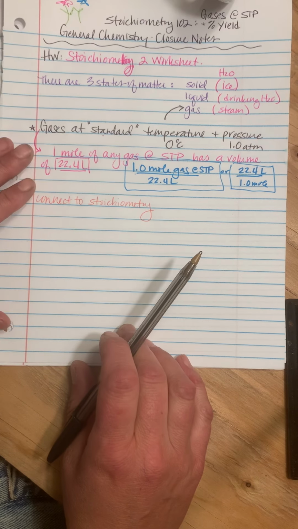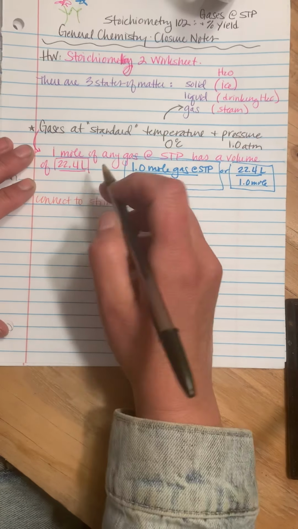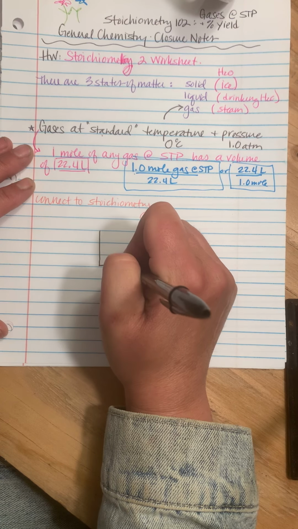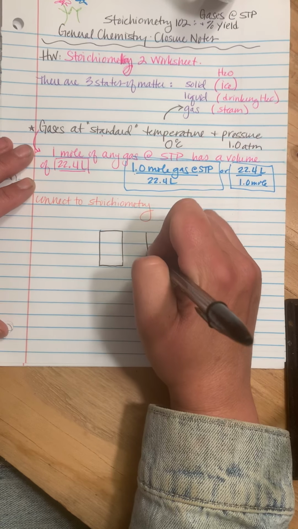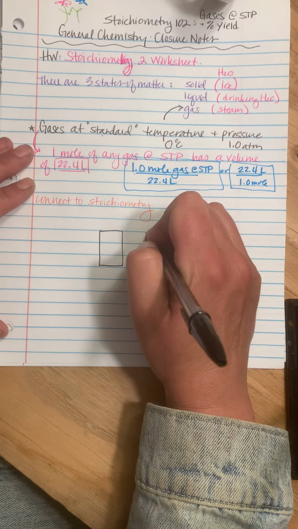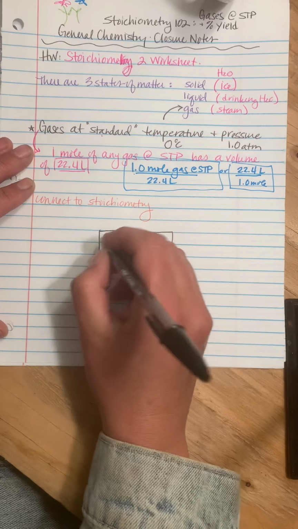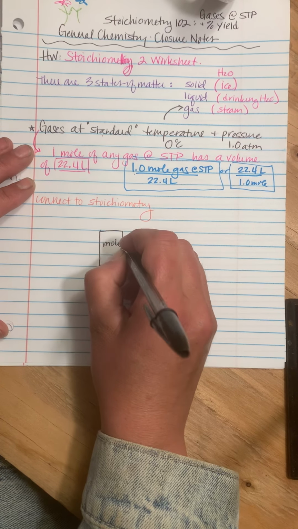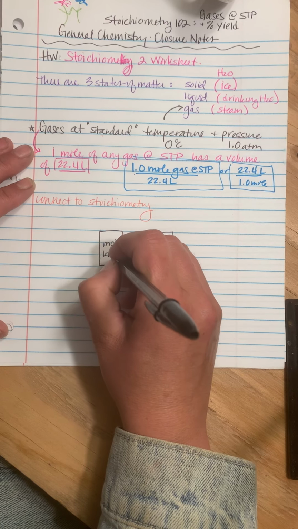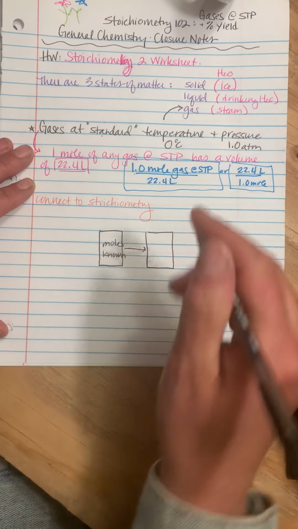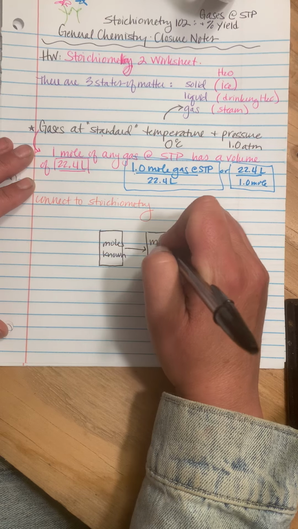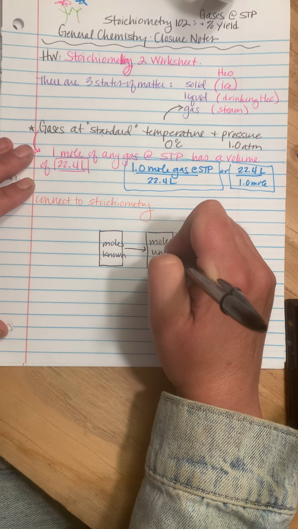So we're going to look at the stoichiometry map, and we want to remember that at its heart, every stoichiometry calculation is a moles to moles. So we'd have moles of known, whatever substance you're given information about, to moles of unknown.